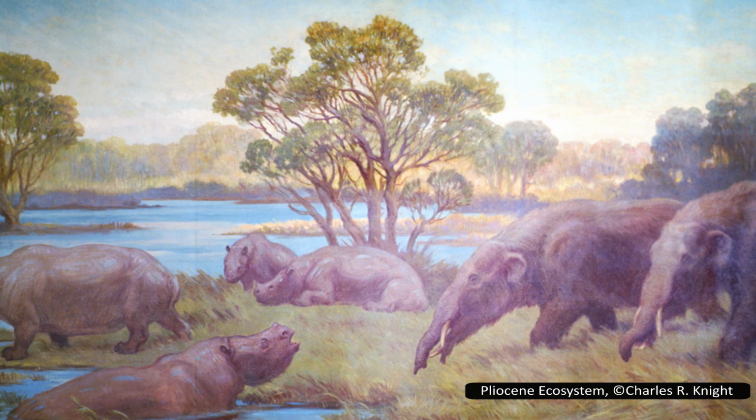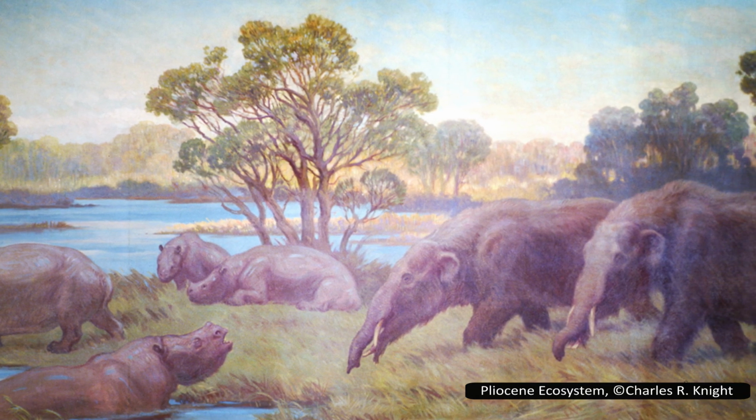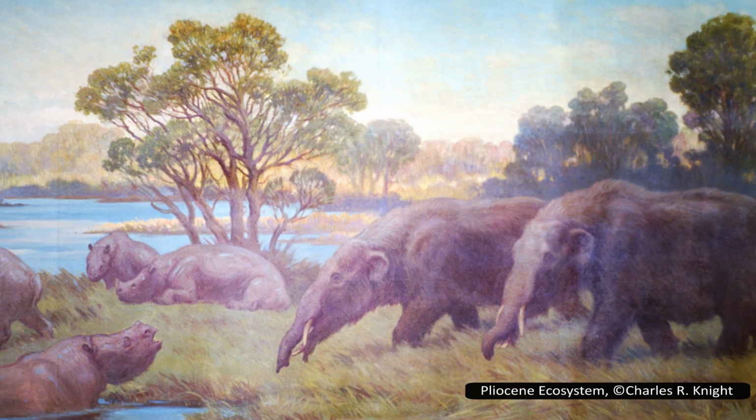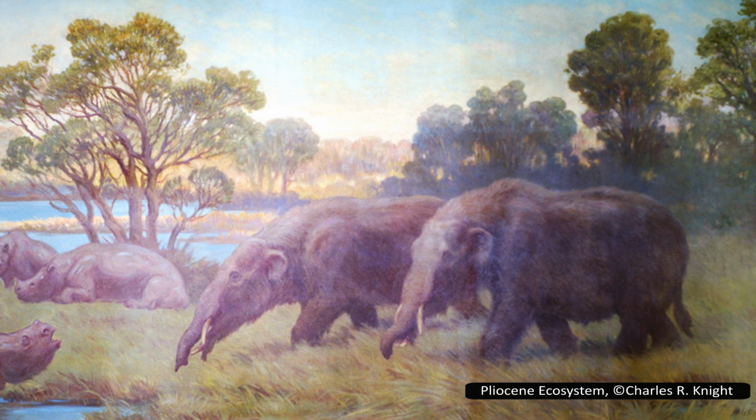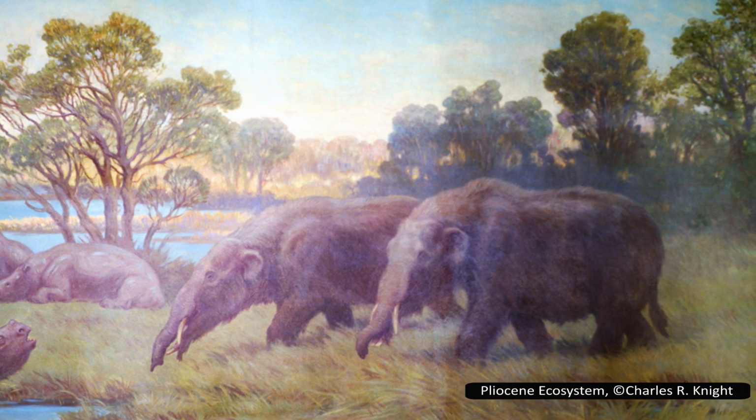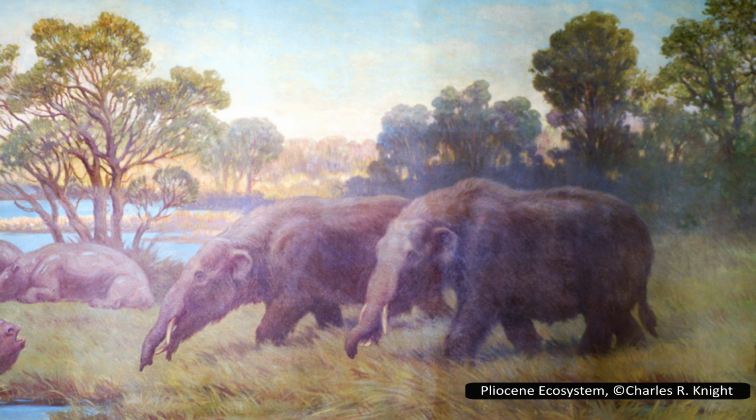Marine ecosystems felt the effect too, especially in coastal and shallow waters, where fluctuating sea levels and colder temperatures led to shifts in species composition. Many marine animals that thrived during the warmer Pliocene struggled to survive in these new conditions.